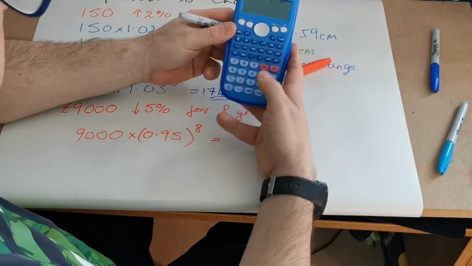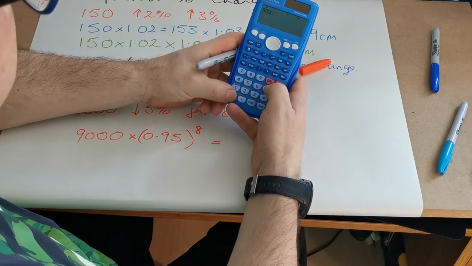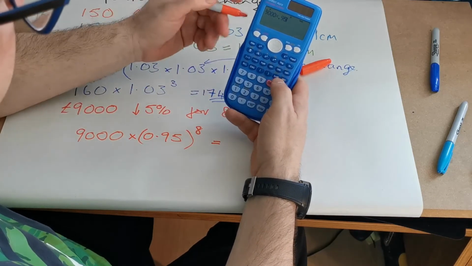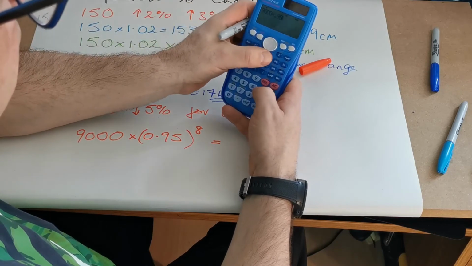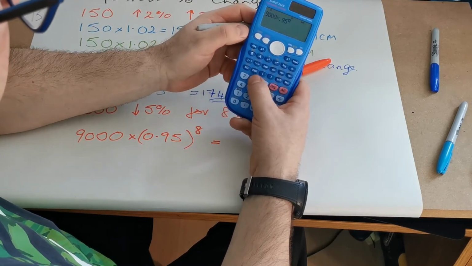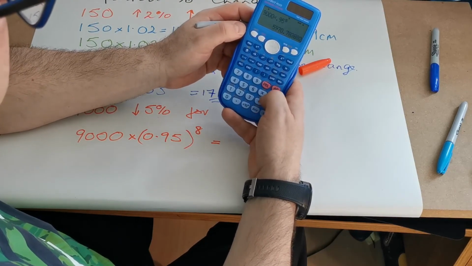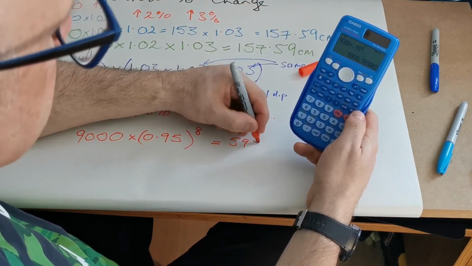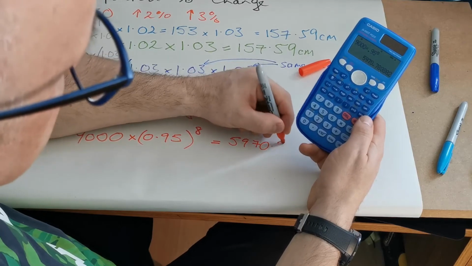So I get 9,000 times 0.95, so that's taking 5% off, but I'm going to do that for 8 years. So I'll put power of 8, let's see what it's worth. £5,970.78.